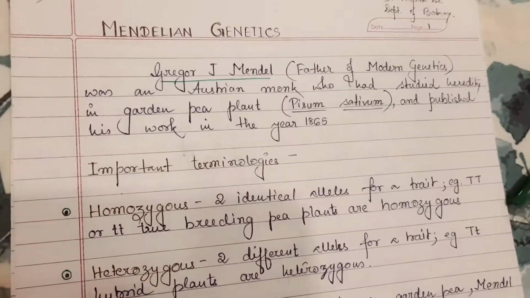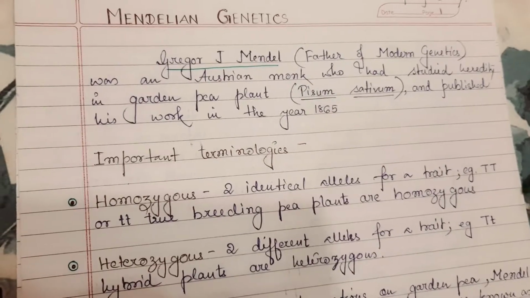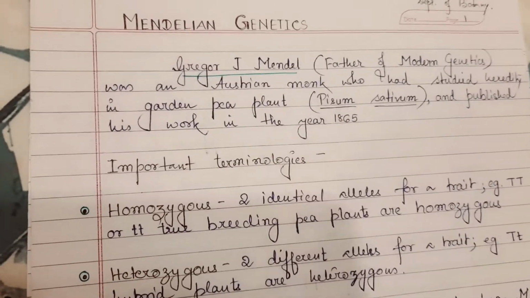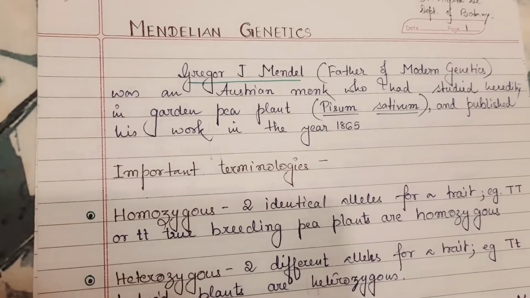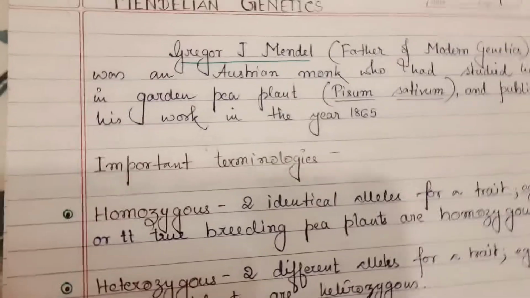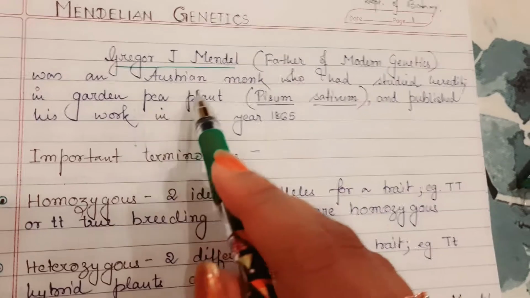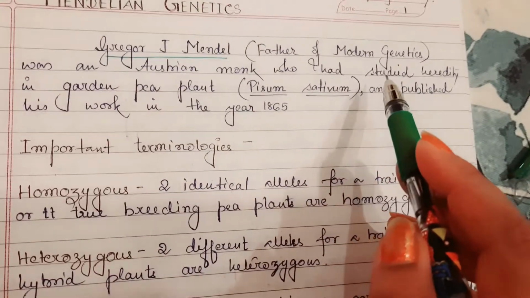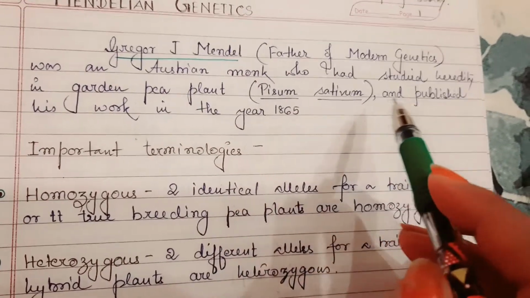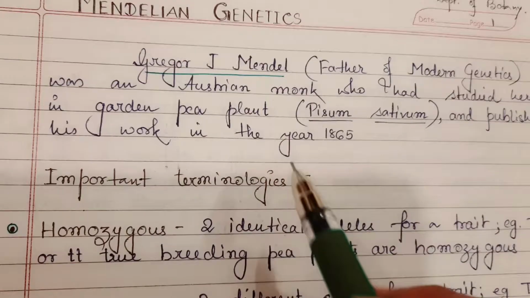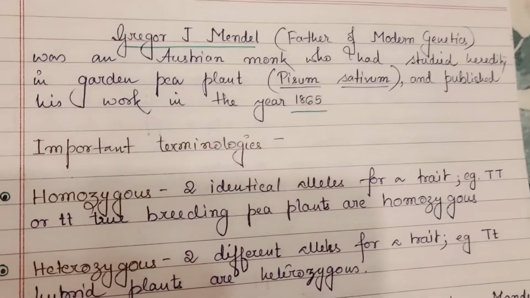He went to Vienna at the age of 21 to study science, and thereafter he started experimenting with his pea plants in his monastery garden, right? He had studied heredity in garden pea plant, that is Pisum sativum, and published his work in the year 1865, right?